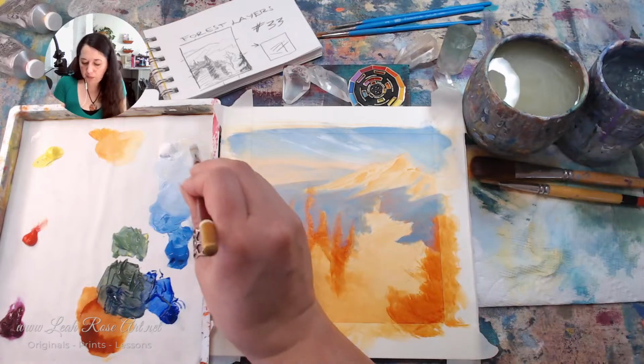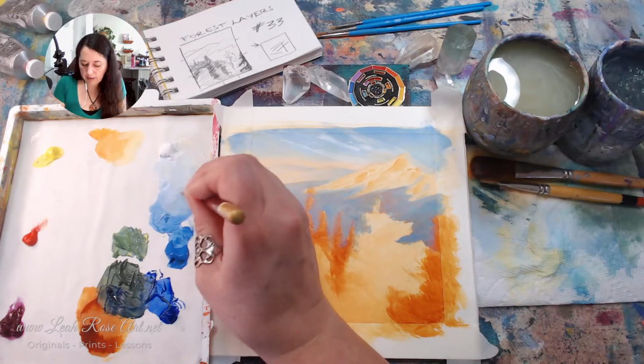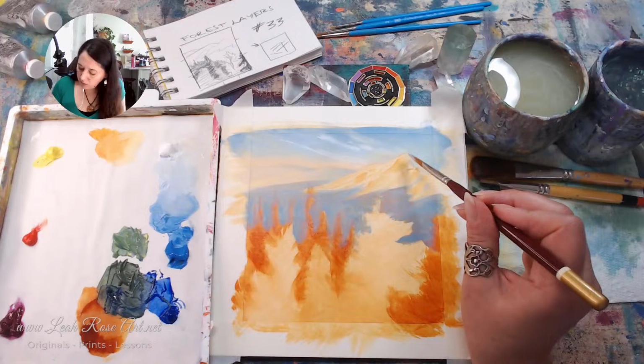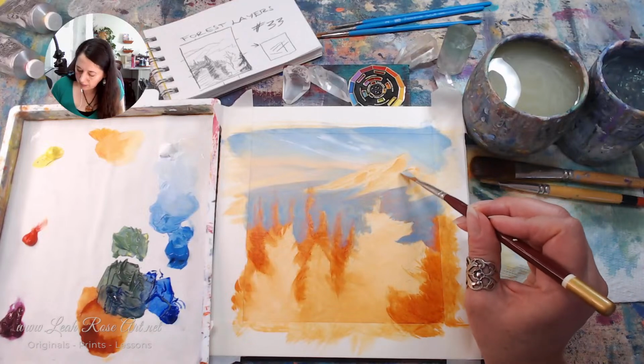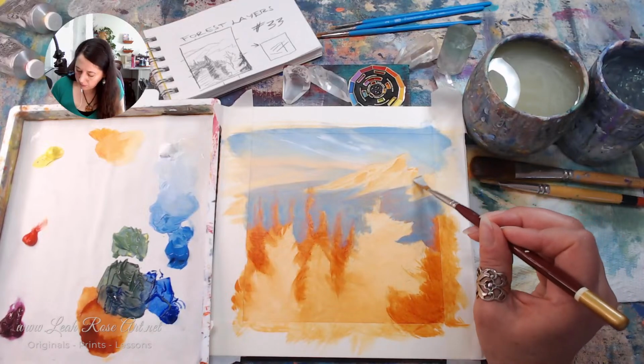Putting big shapes of shadow on the away side of each of these peaks, and then I'm going to drag interesting shapes down.